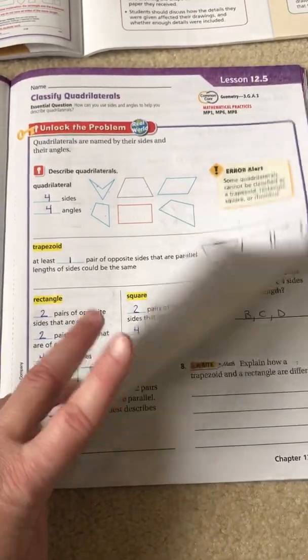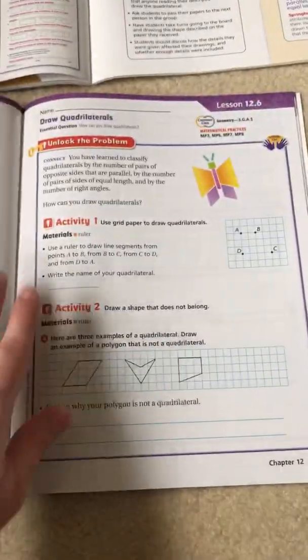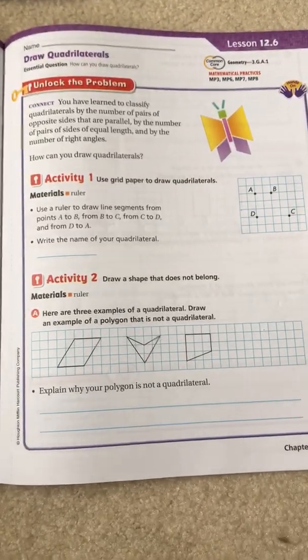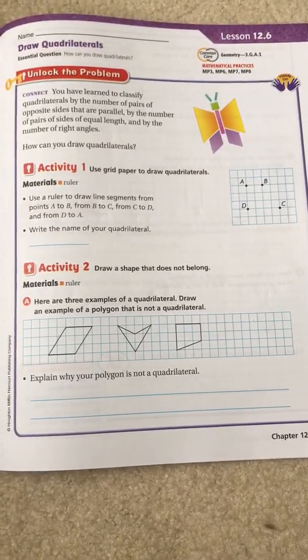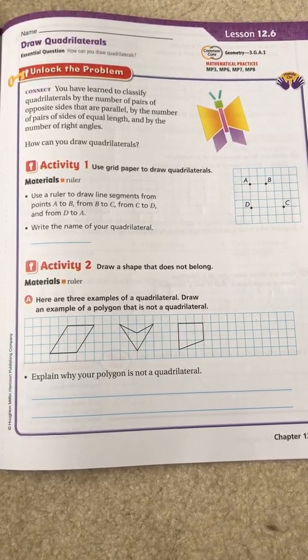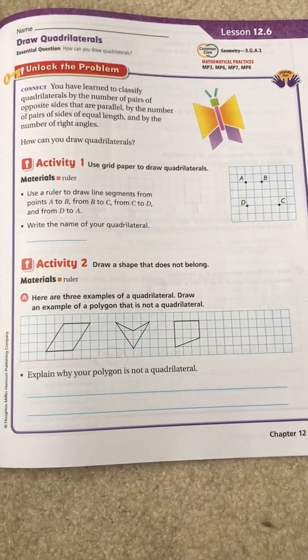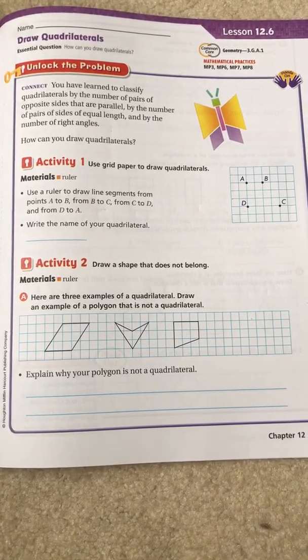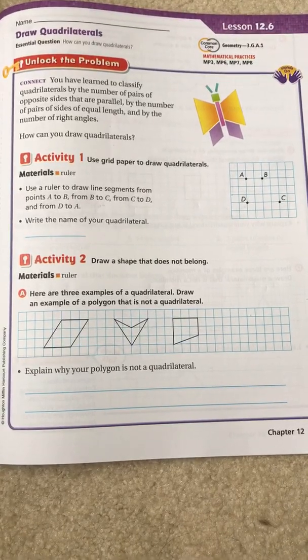All right. So let's go back here to our lesson. It says connect. You have learned to classify quadrilaterals by the number of pairs of opposite sides that are parallel, by the number of pairs of sides of equal length, and by the number of right angles. How can you draw quadrilaterals? You're going to use the grid paper to draw quadrilaterals.